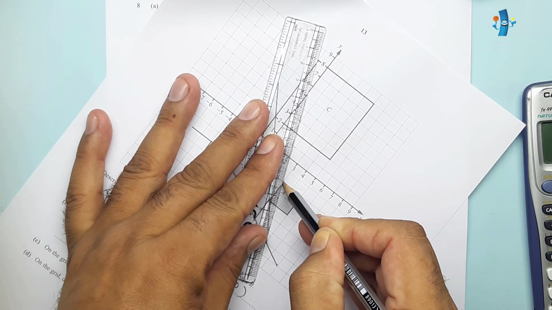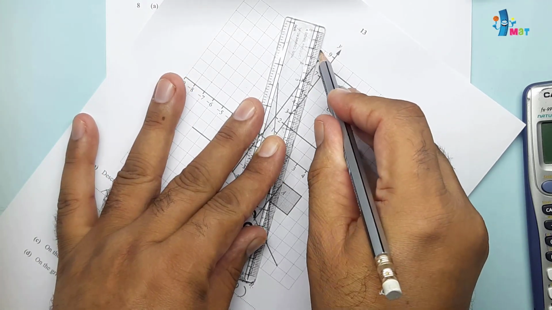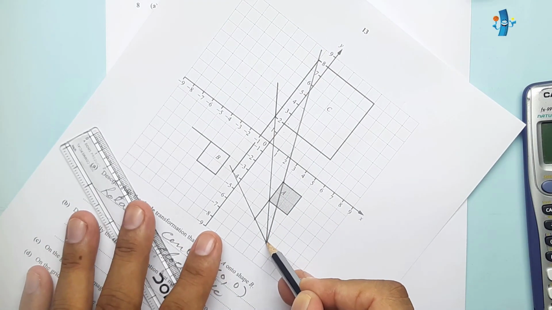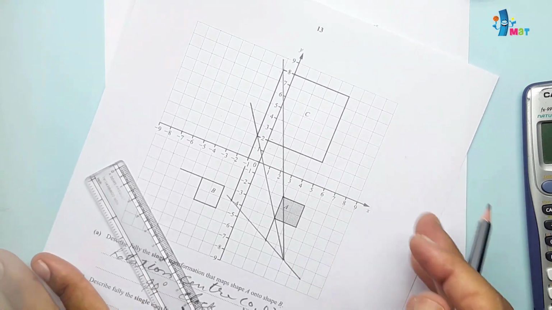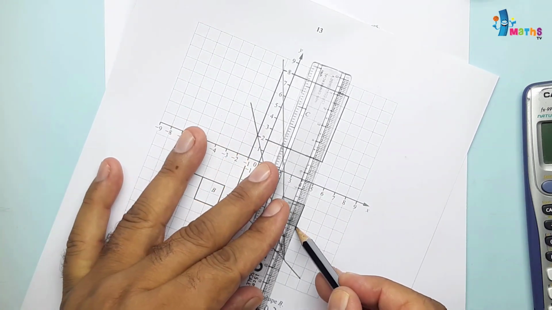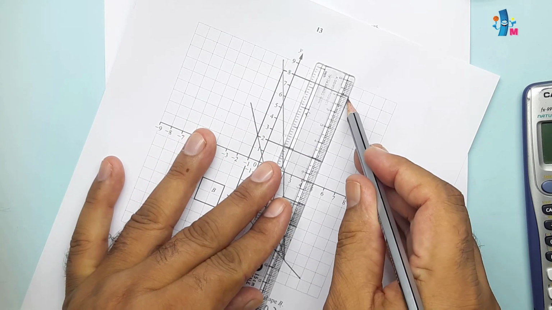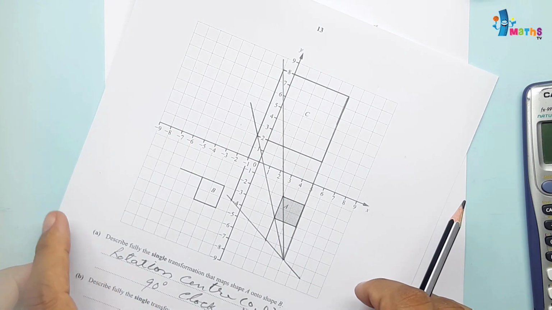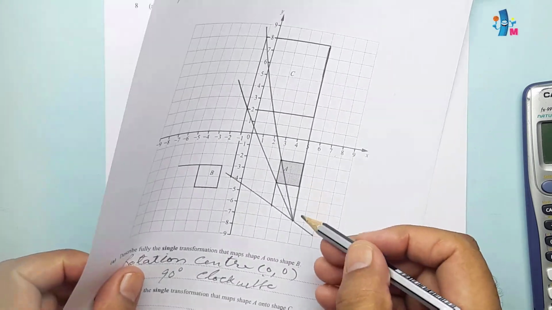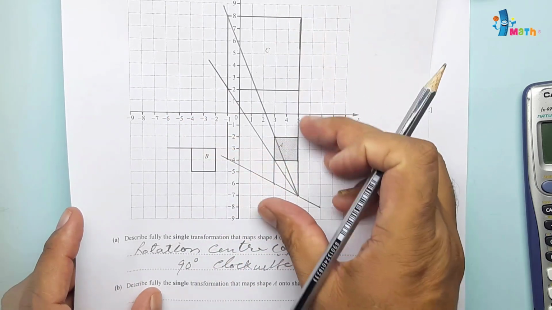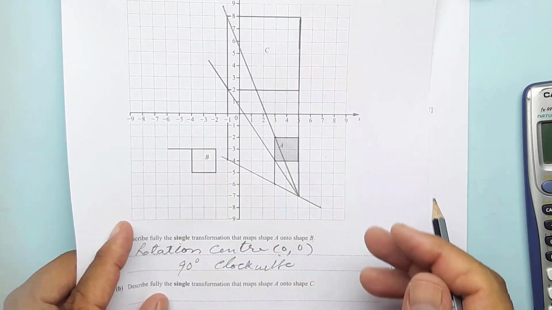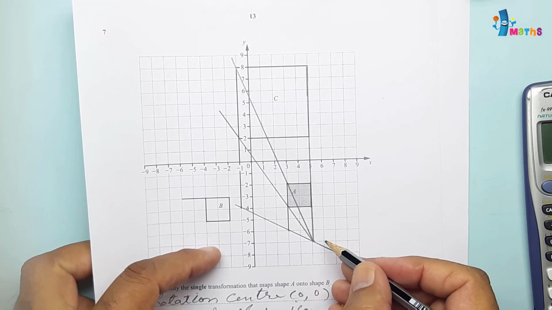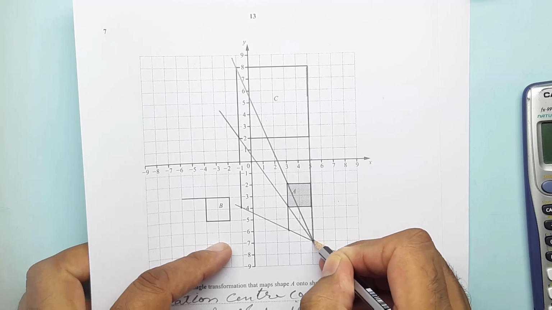So all lines are meeting at this point. So we can finally check for this as well. So everything is meeting at this point. So this is center of enlargement. This is bigger in size. From A to C we are checking, right? And coordinates of this center of enlargement are 5 and -7.